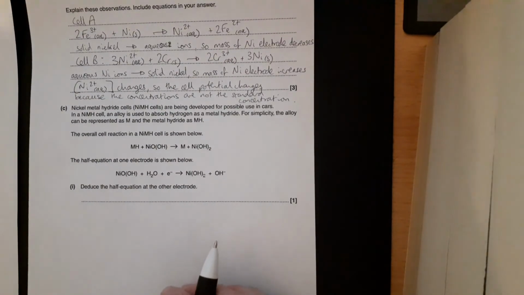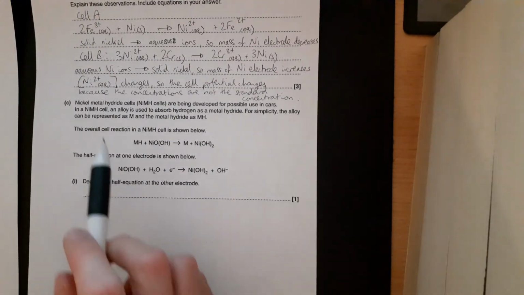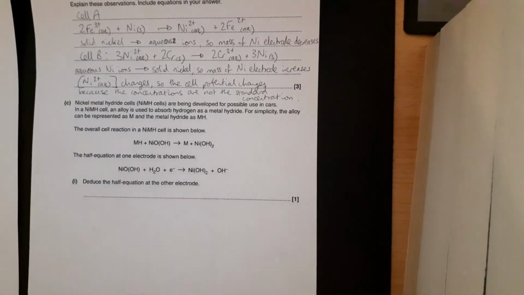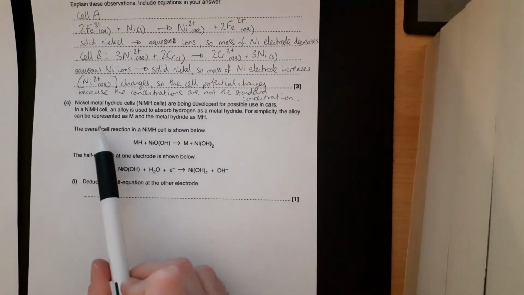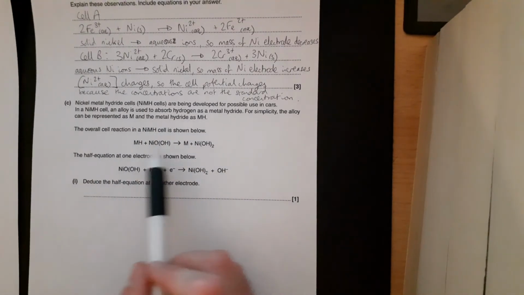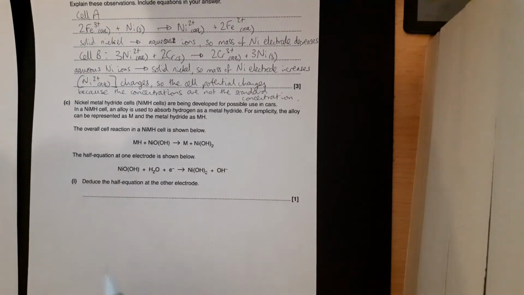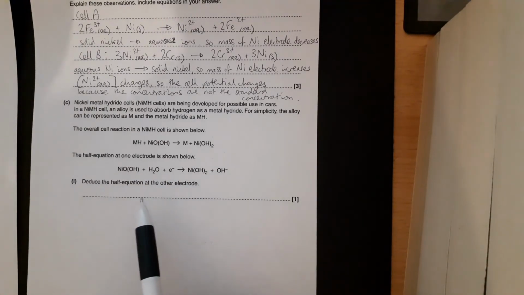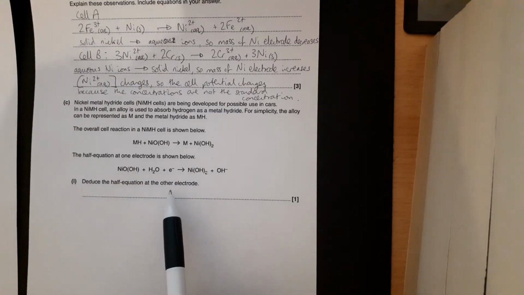Right, the final one, just a 1 mark question here where we've got to work out a half equation. What's it saying? Nickel metal hydride cells being developed for use in cars. An alloy is used to absorb hydrogen. Right, fine. The overall cell reaction is shown below. The half equation at one of the electrodes is here. Deduce the other half equation at the other electrode.